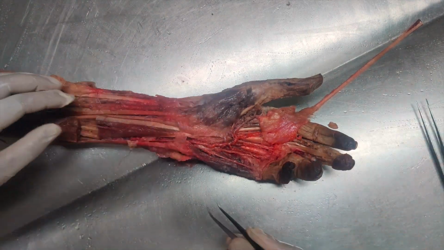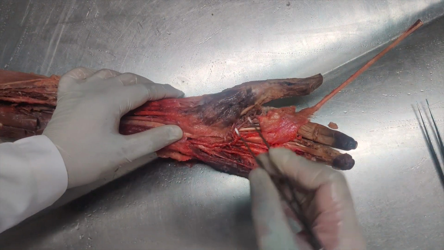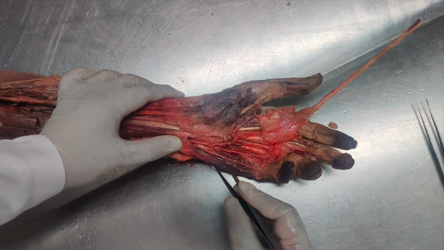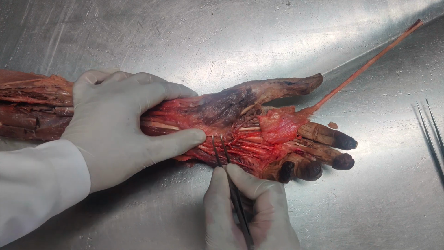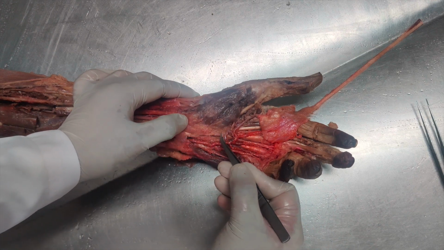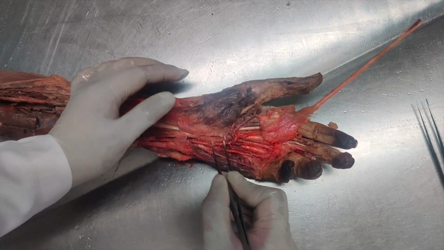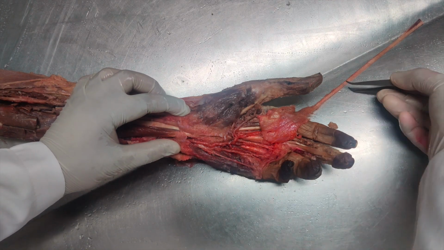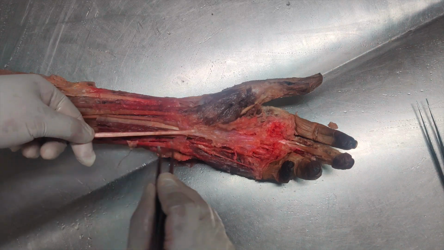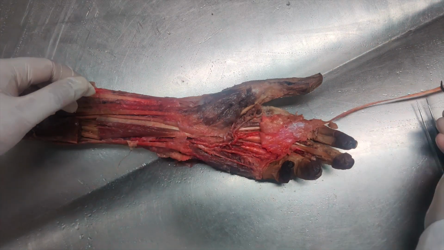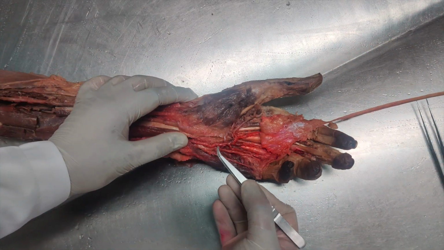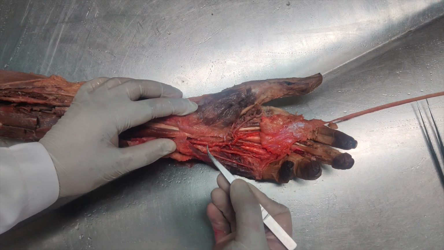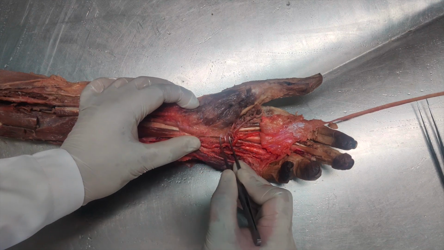After reflecting it, we can see two groups of muscles. This is the thenar group of muscles. This is the hypothenar group of muscles, and in between there is a thick fascia called the flexor retinaculum. You can see some structures passing above the flexor retinaculum. One of them was the tendon of palmaris longus, which I removed from the view, and you can see the ulnar artery and the ulnar nerve here. And this is the flexor retinaculum.